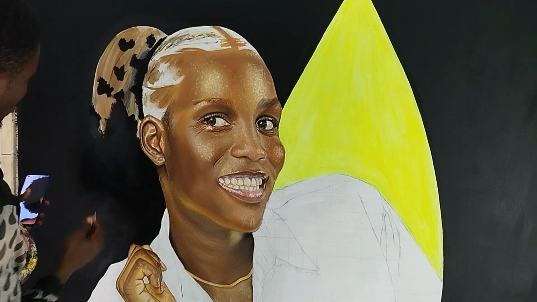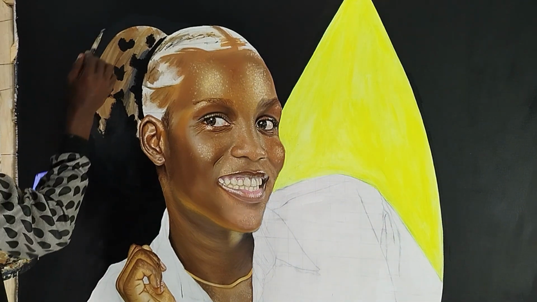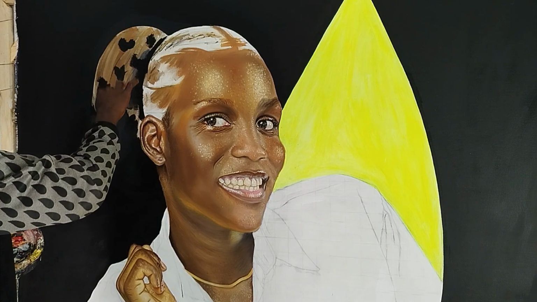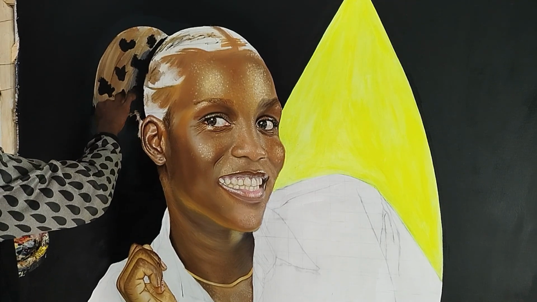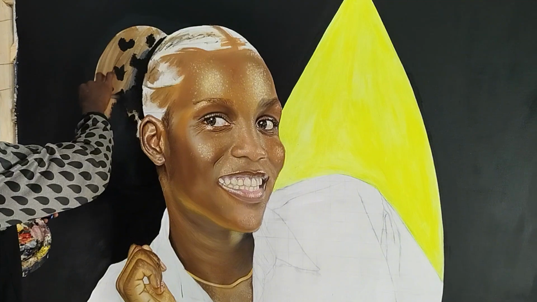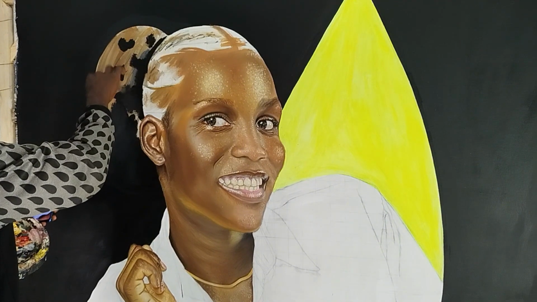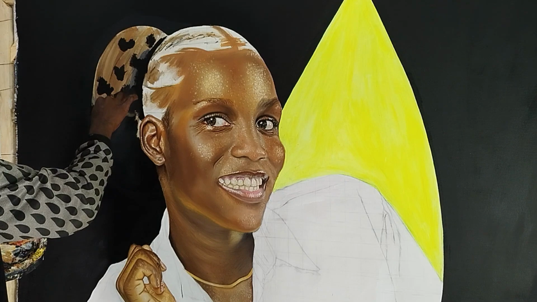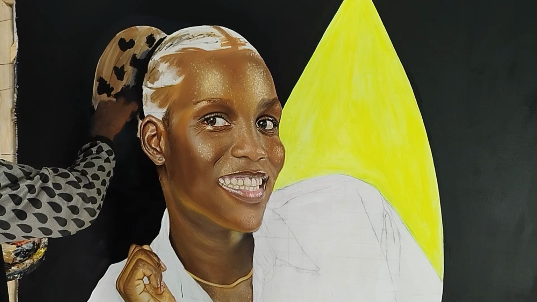So don't bother about the black background blending into the hair. We can separate that with our hair strands. So when we start putting the hair strands in now, we can create a kind of separation with that.